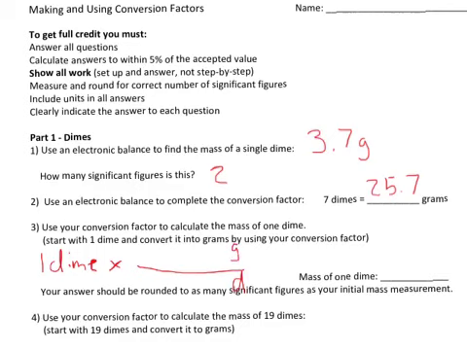So I'll look up here and I'll say, well, what I've got here is 7 dimes. So I'll put 7 for dimes. And then it says it equals 25.7 grams. So where it says grams, I'm going to say 25.7 equals. Now when I calculate that out, my calculator is going to give me a whole bunch of digits. My calculator is going to go like 3.67, 3.671, 428, blah, blah, blah.